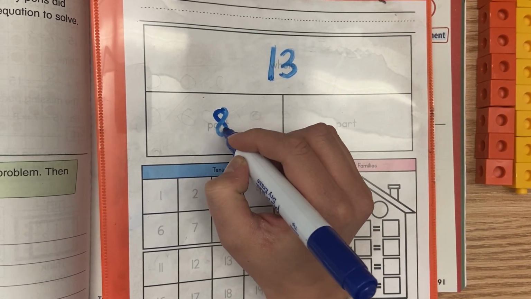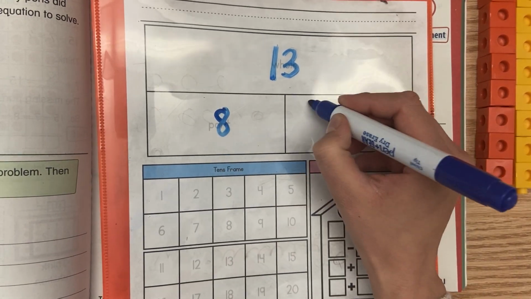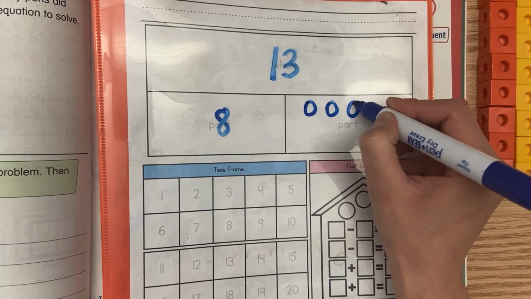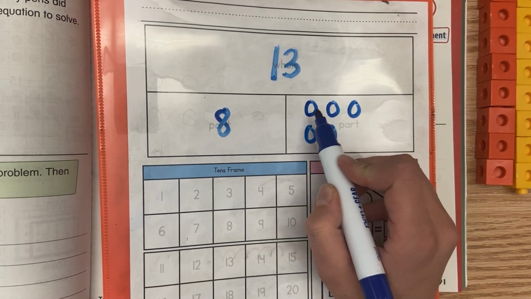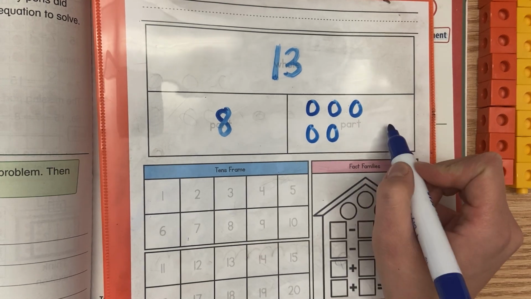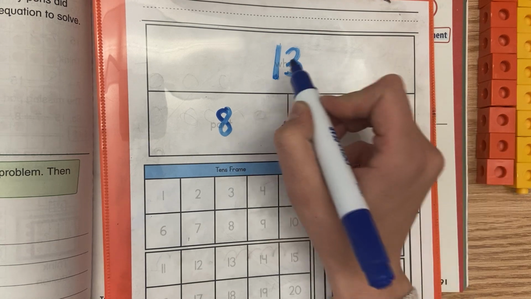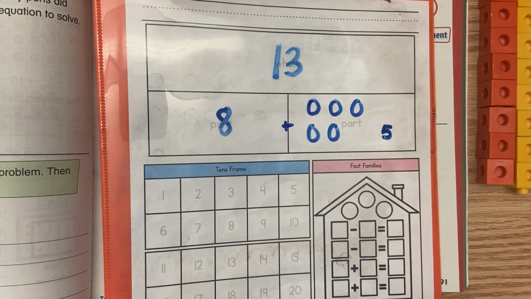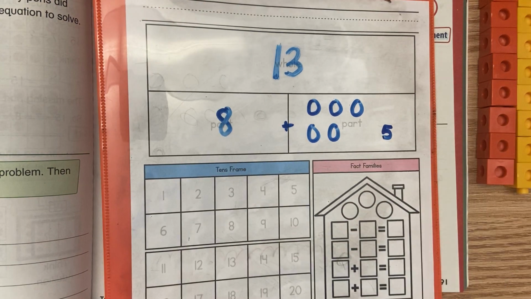I'm going to count on from 8 and stop when I get to 13. 8, 9, 10, 11, 12, 13. So I had to draw 1, 2, 3, 4, 5 counters, which means 8 plus 5 equals 13, or 13 minus 8 equals 5.